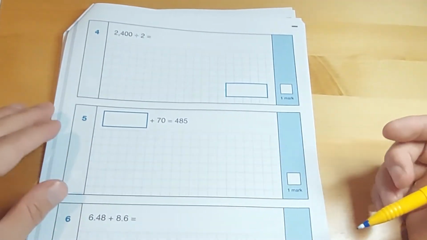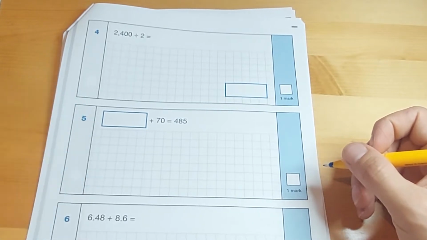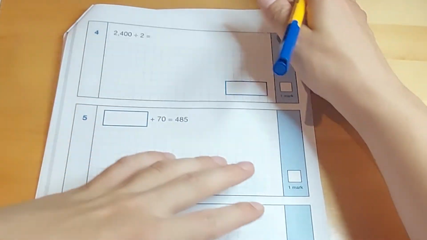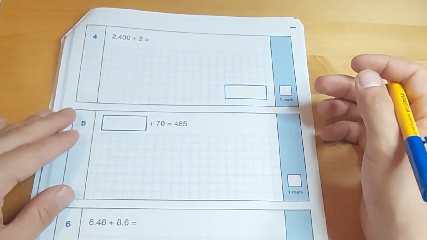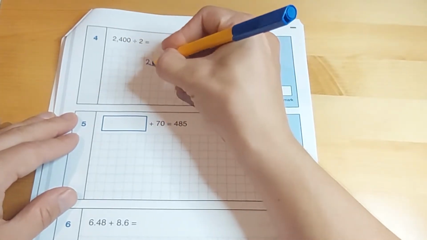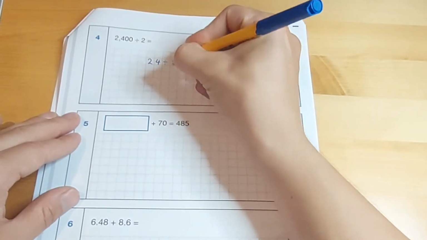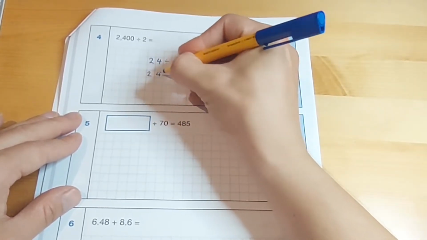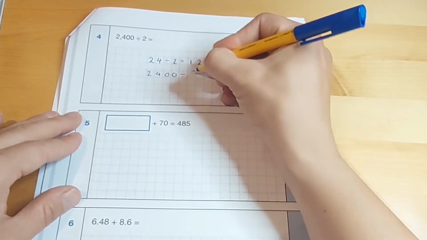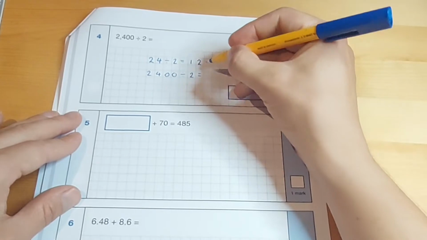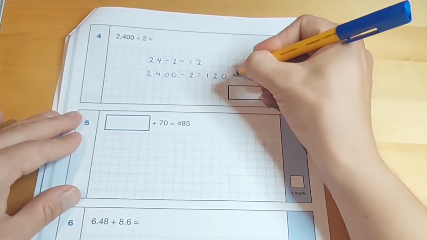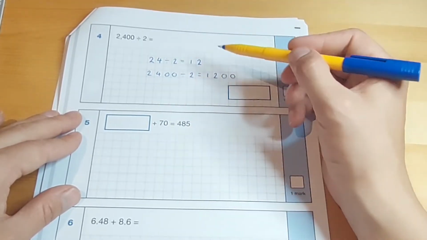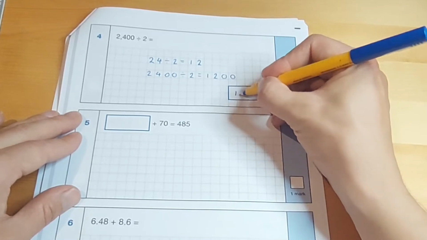Question number 4. 2,400 divided by 2. Now, the children could do a formal method for this question. However, if they can use their known number facts, so to know that 24 divided by 2 equals 12, then 2,400 divided by 2 would also equal 12, but with the 2 zeros additional on the end. And if I divide 2,400 by 2, I will get the answer 1,200.